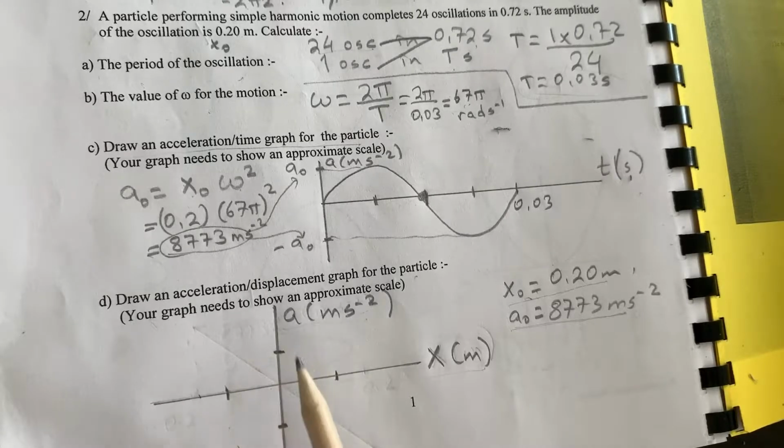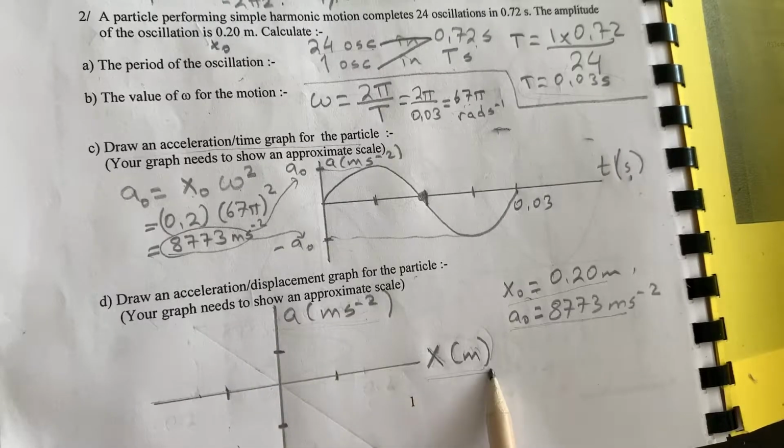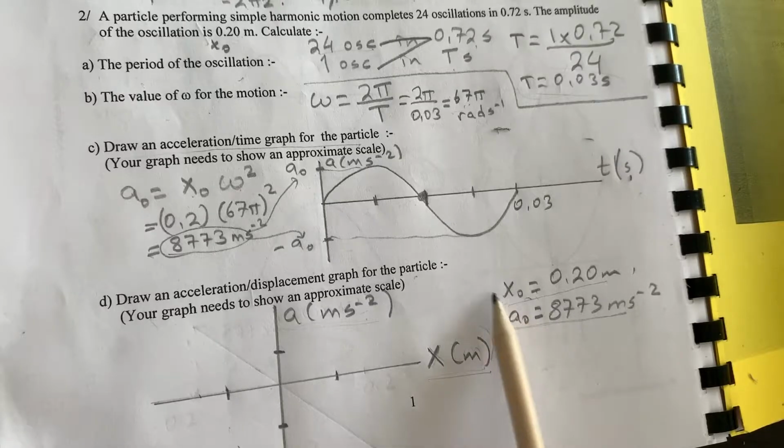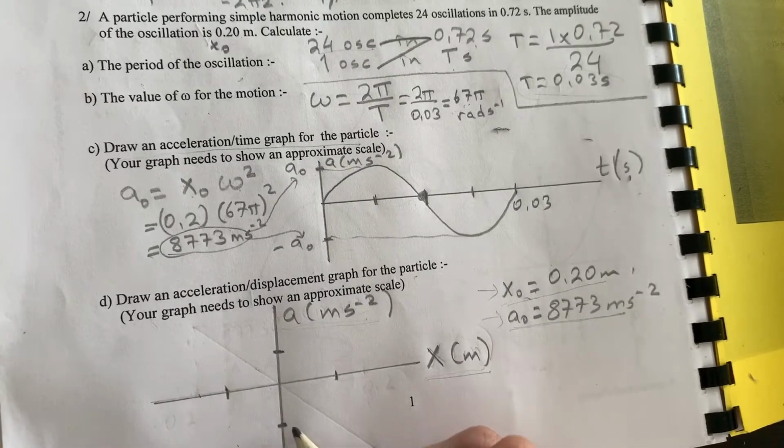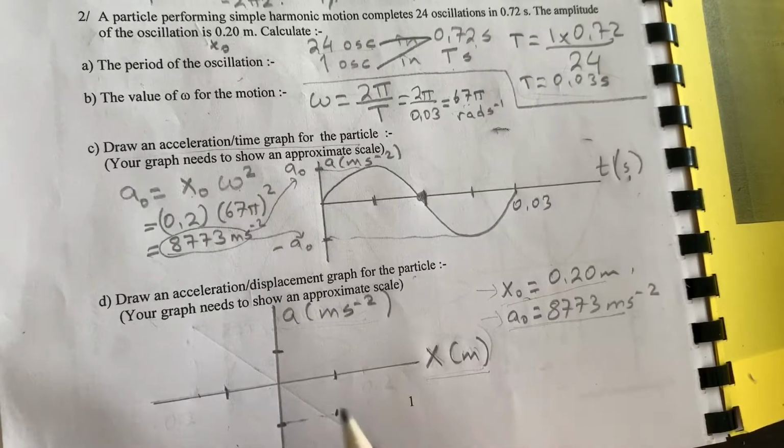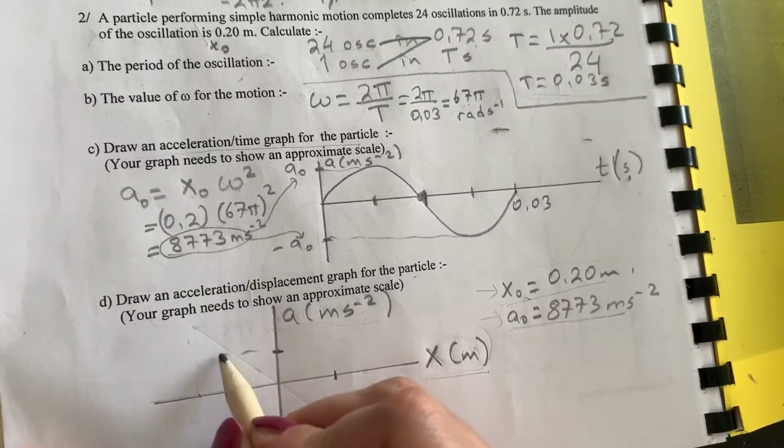So the next question asks us to draw an acceleration displacement graph for the particle. The vertical axis is going to be the acceleration, the horizontal will be the displacement. The values, this was given in the question, and this is what we calculated above. We know from the defining equation of simple harmonic motion that acceleration and displacement are proportional, and they are always in the negative direction.